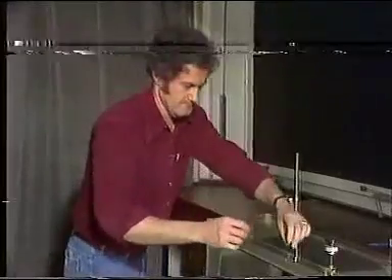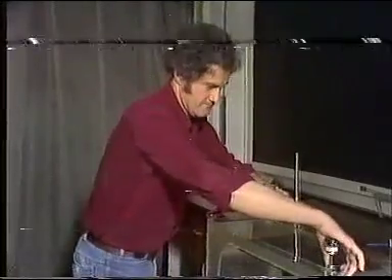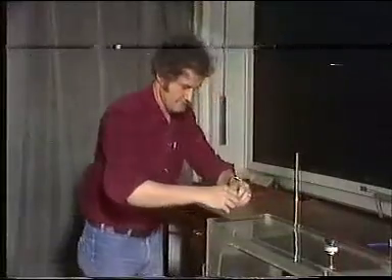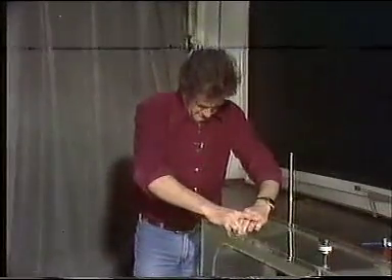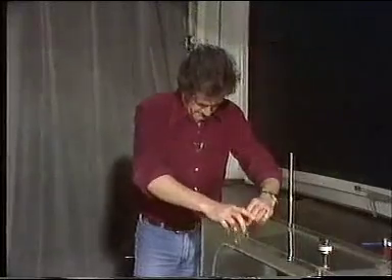Let's try that again. This time, watch the one closer to the edge. We can see that as the one closer to the edge does half a revolution, the one further out has barely done a quarter.